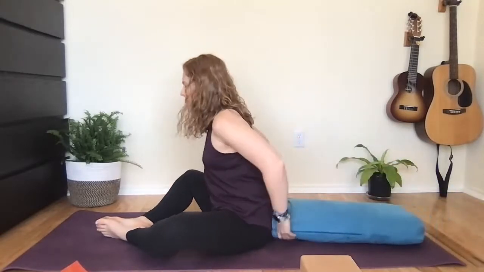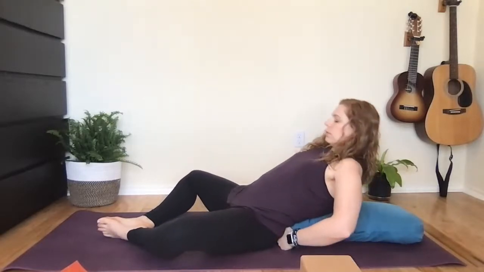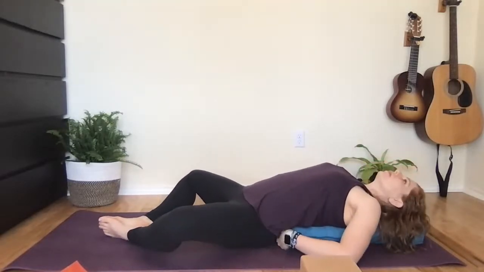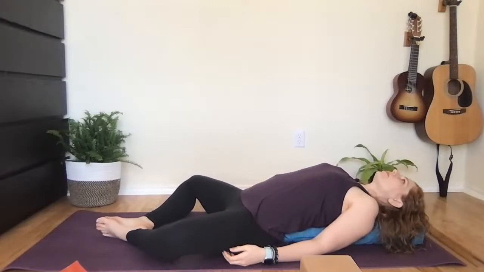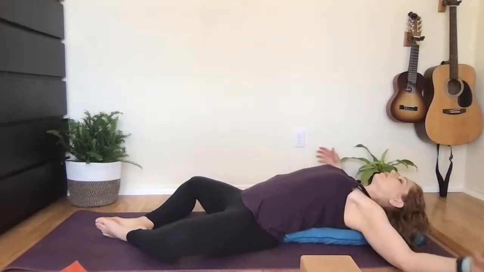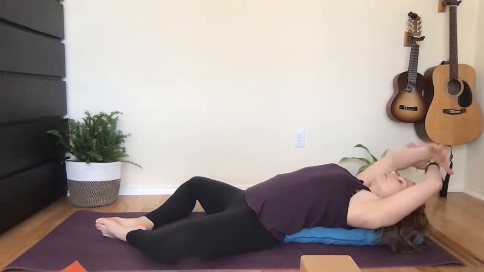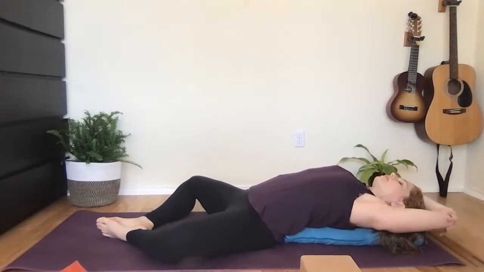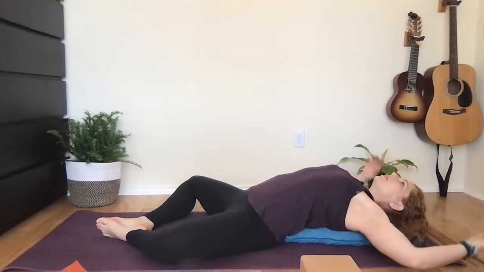Then we're going to grab our bolster or your thick blanket and place that along your spine. Then lower down, resting down on this bolster. If you want to add to this, you can take your arms out to the side or cactus your arms out and maybe grab opposite elbows overhead and just let your elbows hang back. You decide.